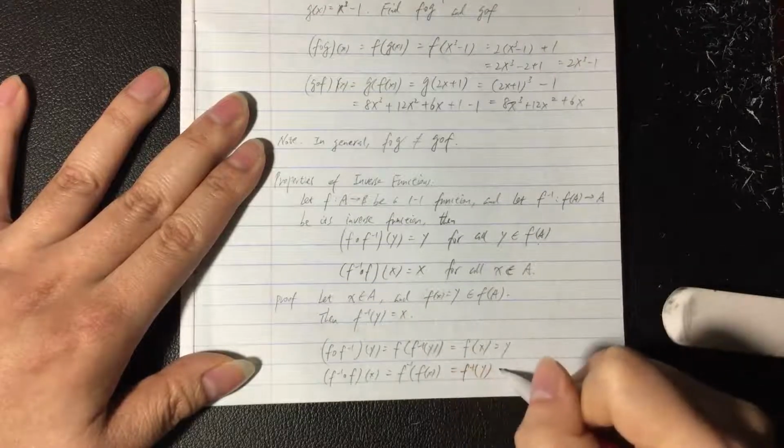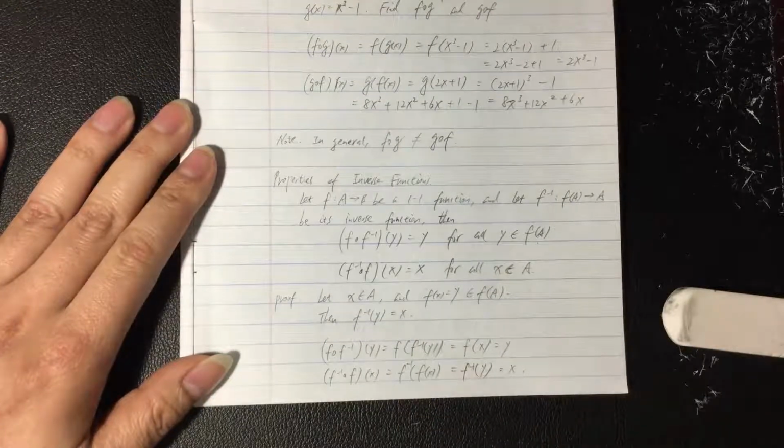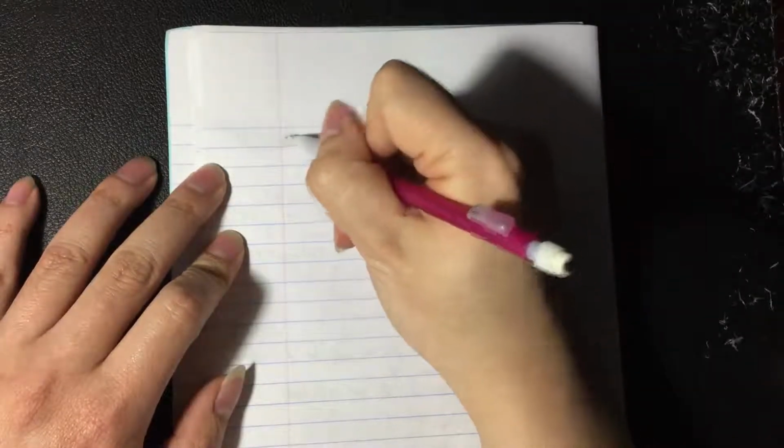f of x is y. f inverse of y is x. Next, let me introduce a theorem.